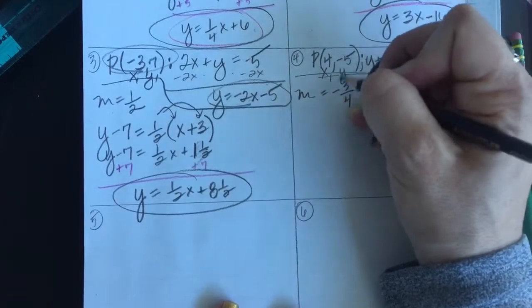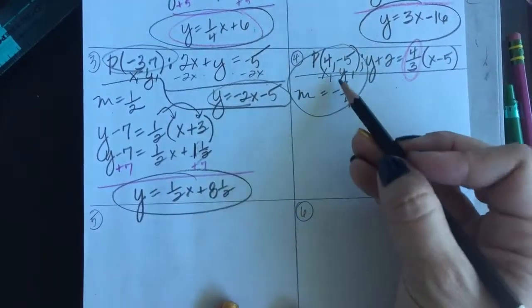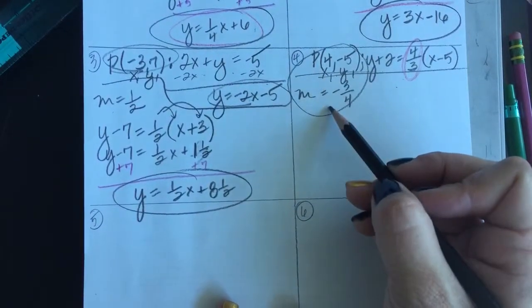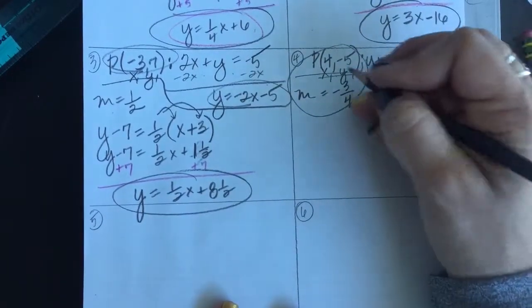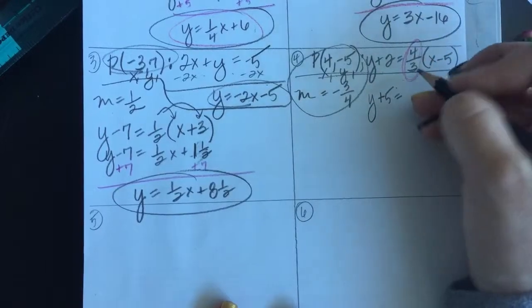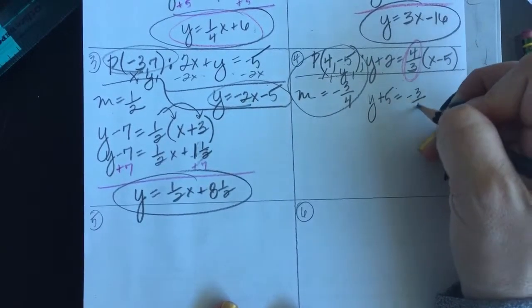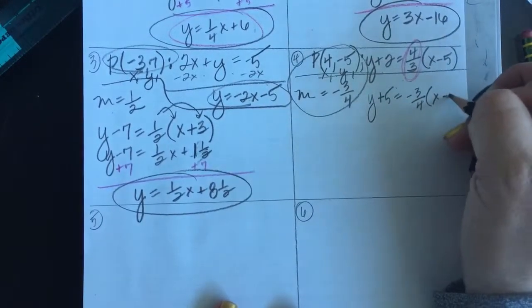So I'm writing my new equation through that point (4, -5) with this slope. So y - (-5), y + 5 = -3/4 (x - 4).